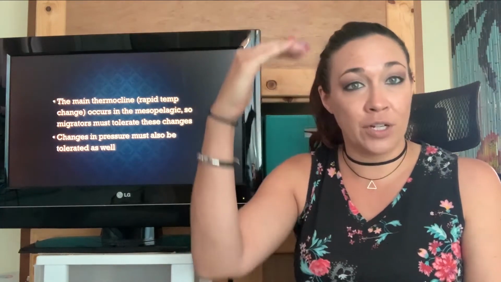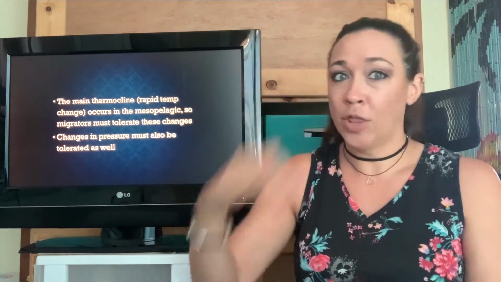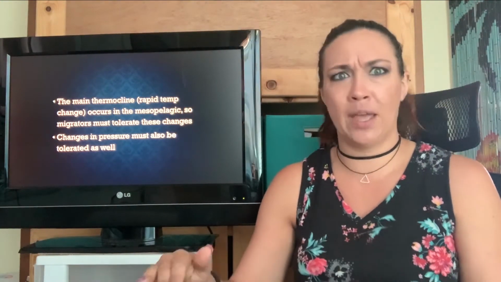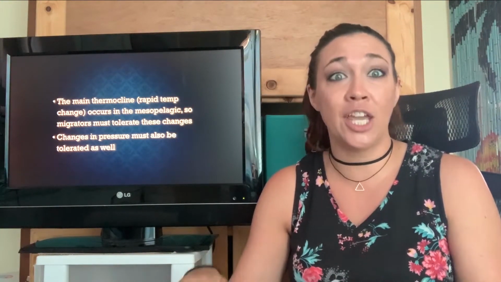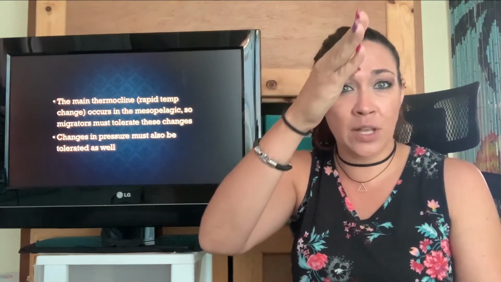The very top of the mesopelagic is close to the epipelagic, a little bit warmer. The bottom of the mesopelagic is nowhere near the epipelagic. It's near the bathypelagic. It's dark. It's cold. So that's where you're going to get that slowly, slowly, slowly, boom, drastic temperature decrease here in the mesopelagic.